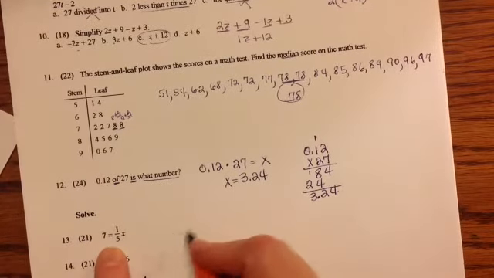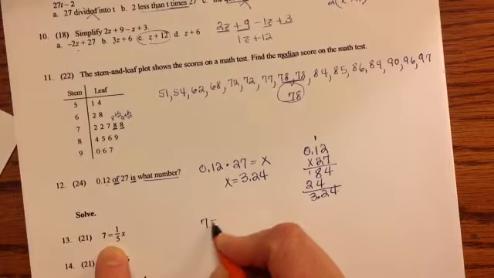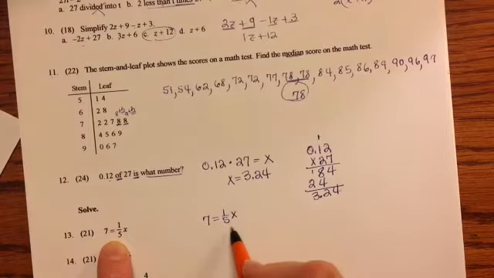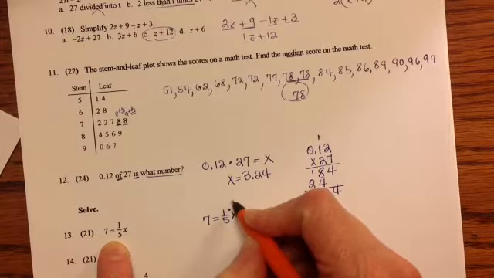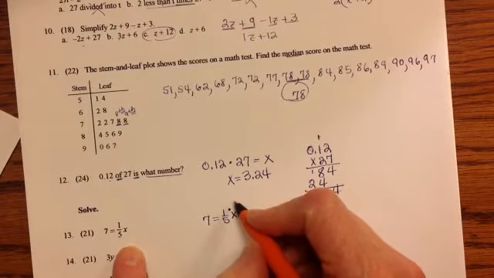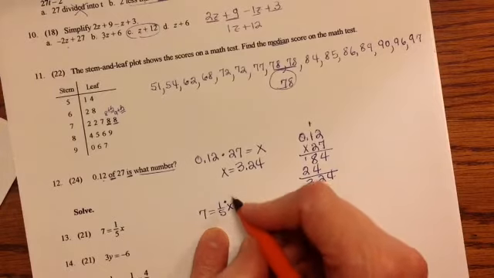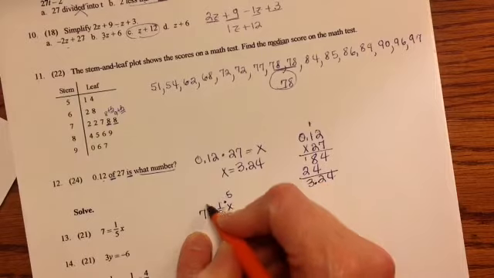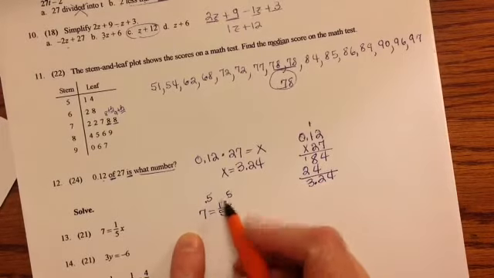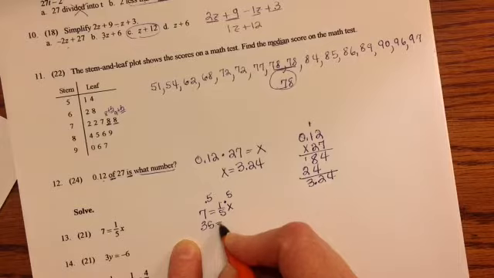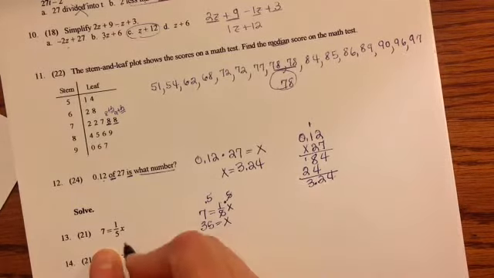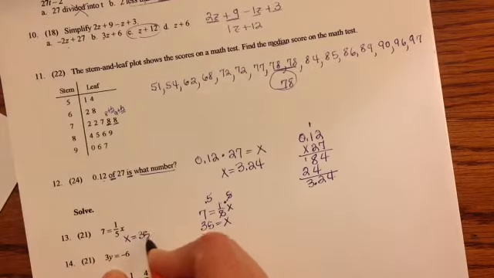Number 13, I'm going to come over here and solve it. I've got 7 equals 1/5 x. I need to get rid of the 1/5. Now I can divide both sides by 1/5. I could change this to a decimal, but the easiest way to get rid of it is to use the inverse property of multiplication, which is any number times its reciprocal, which would be 5 or 5 over 1. If you multiply both sides by that, you'll get 35 is equal to, this will become 1x or just x. So number 13 is x equals 35.